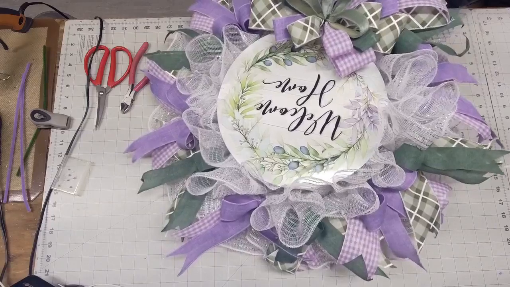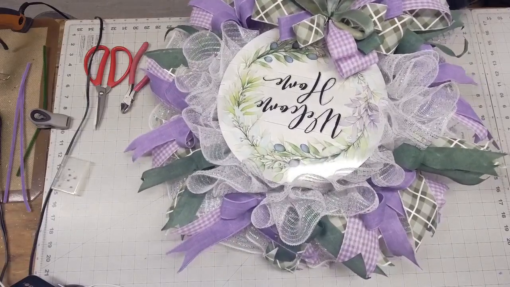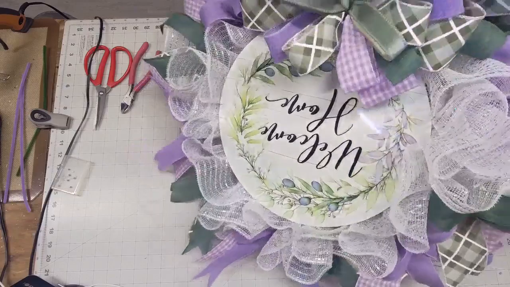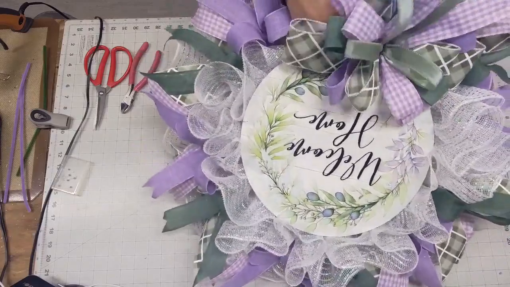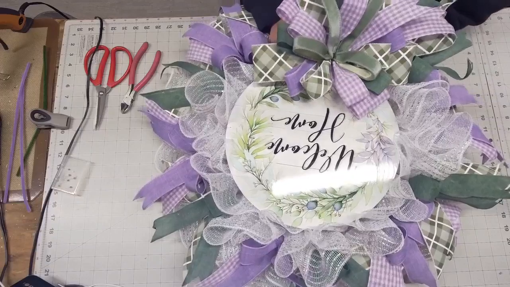Okay, making sure my pipe cleaner is straight. It has a lot of mesh to go through. I hate when I have to change it.